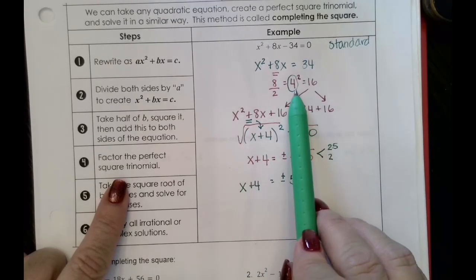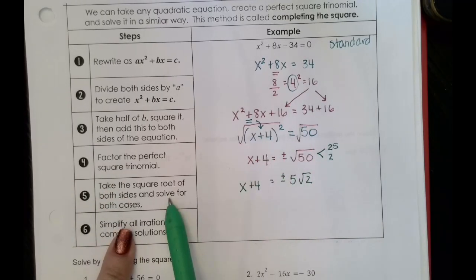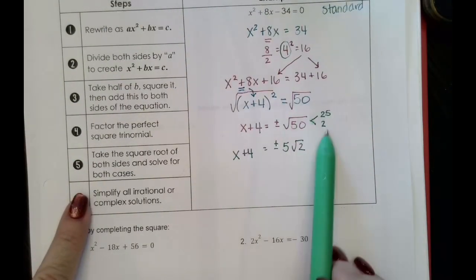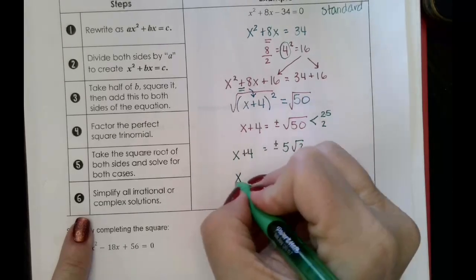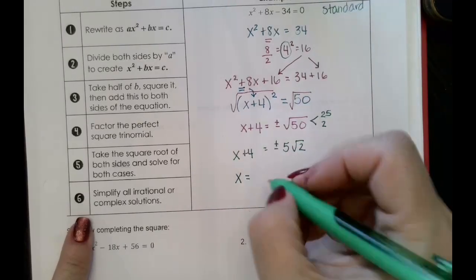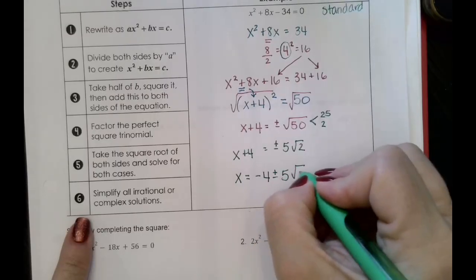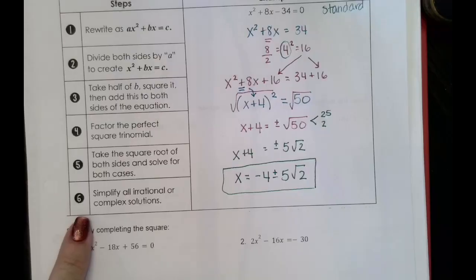So when I pull out just the 4, I'm kind of shortcutting that when I write it this way. Take the square root of both sides. So that's what we did, square root of both sides. Solve both cases. So now what this means is I'm going to move this 4 over because my answer needs to be x equals negative 4 plus or minus 5 square root of 2. And this is my final answer.